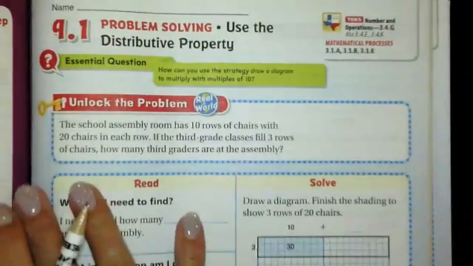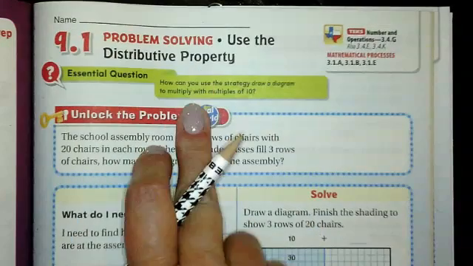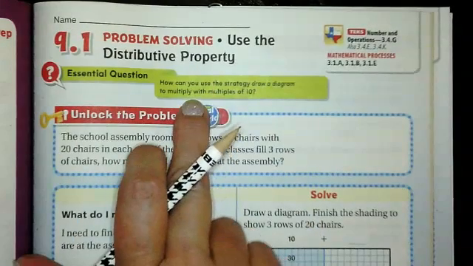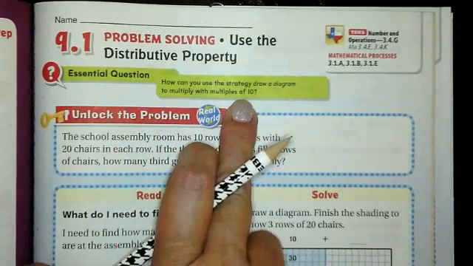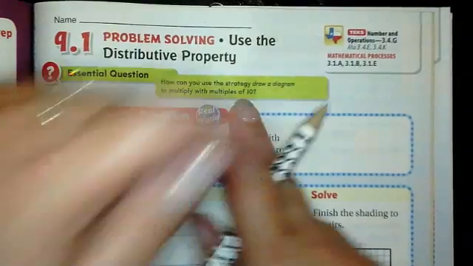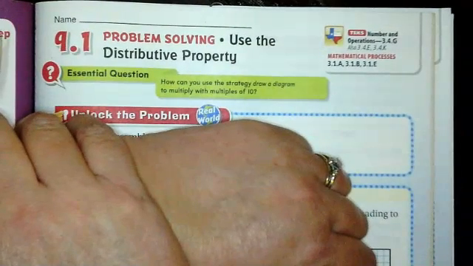So today we're going to be working on Unit 9.1, problem solving using the distributive property. Here's your essential question. How can you use the strategy, draw a diagram, to multiply with multiples of 10? To get started, what is a multiple of 10?